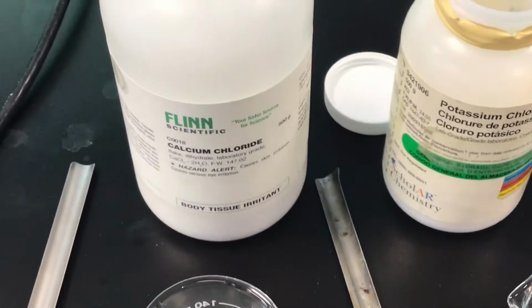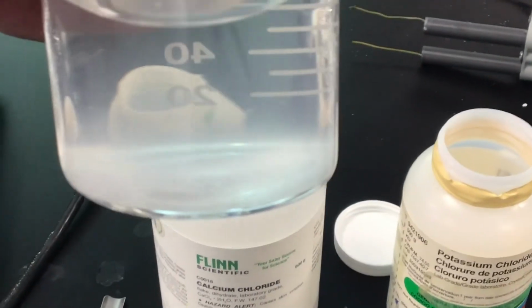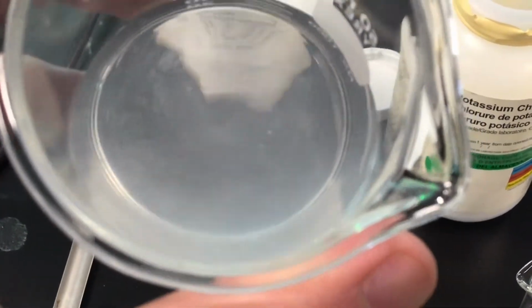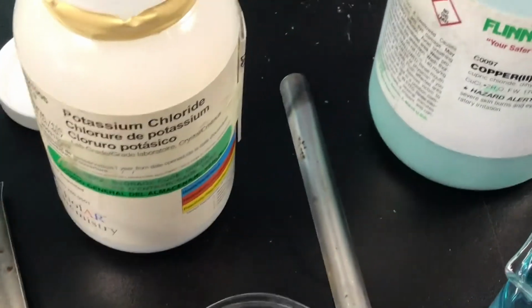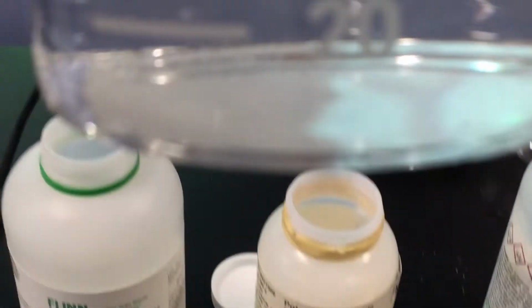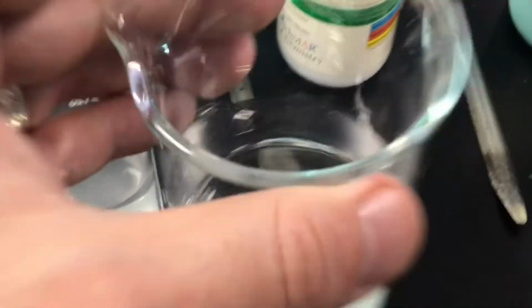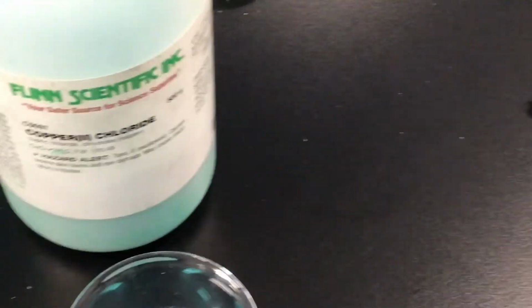Now for calcium chloride. Calcium chloride, it's very cloudy, and there are no calcium chloride pellets on the bottom. So this did fully dissolve. Calcium chloride, fully dissolved. Potassium chloride is next. You can see little bubbles in there. But this is a homogeneous mixture. It all looks uniform. I do not see any potassium chloride sitting on the bottom. So potassium chloride did dissolve in water.